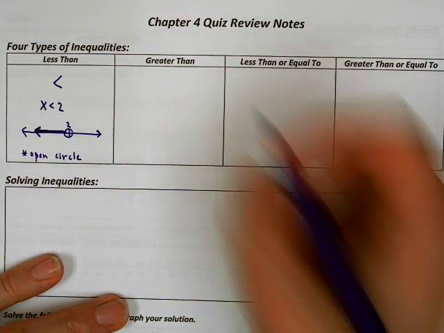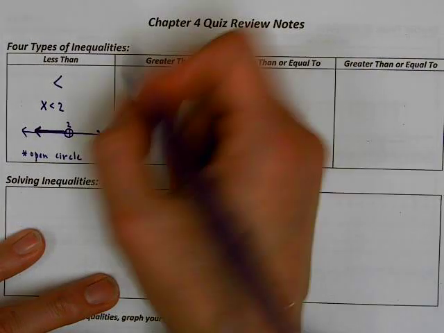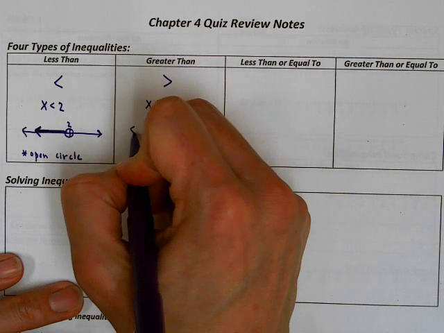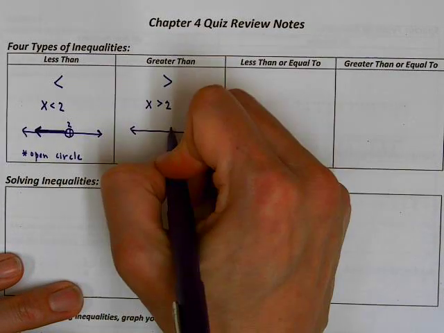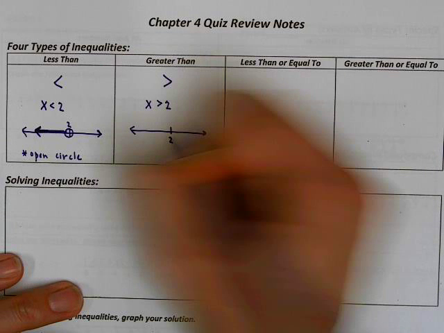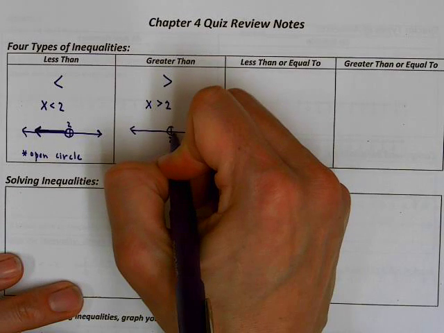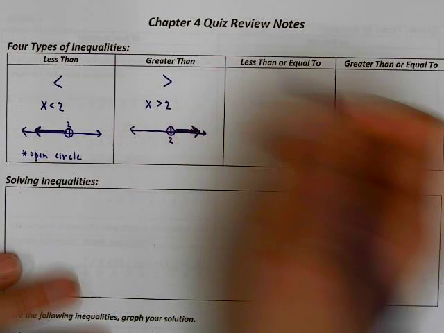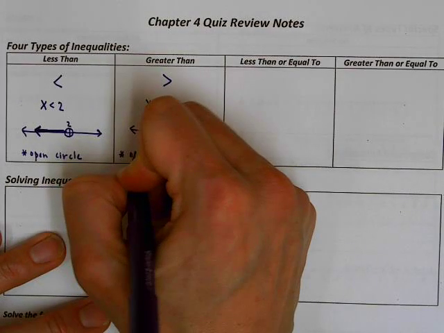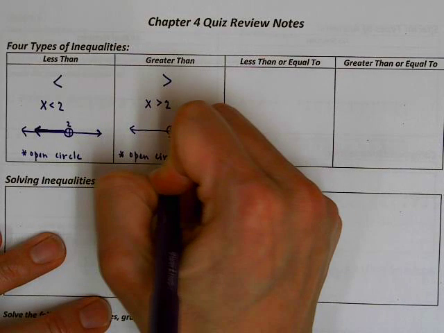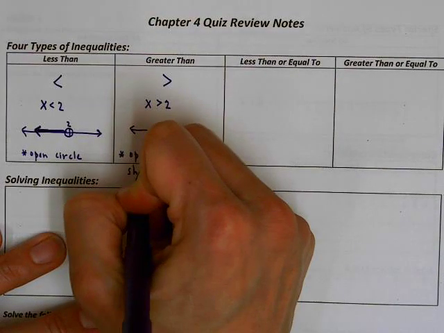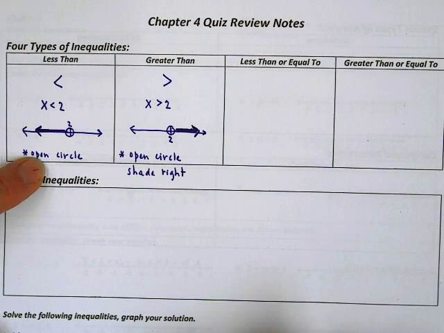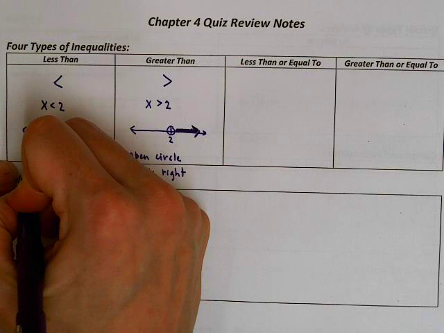Our next one is greater than. And so we use the same number. Example is x is greater than 2. In this case, we're still going to use an open circle, but we're going to shade to the right. And actually, I'll add that here. Open circle and shade right. For our less than, we said open circle and we shade left.